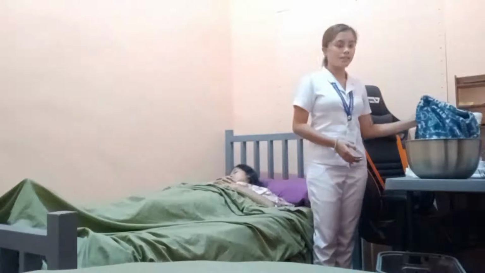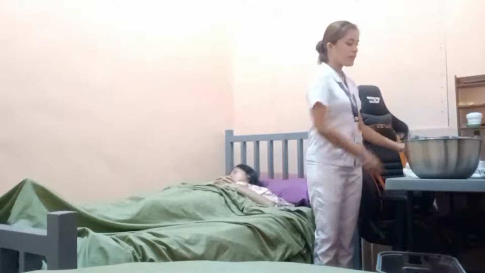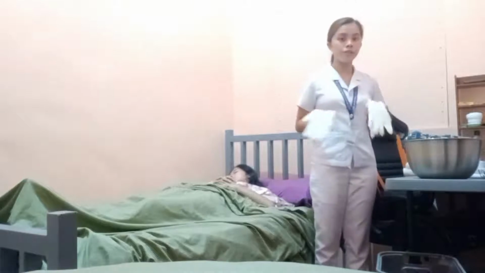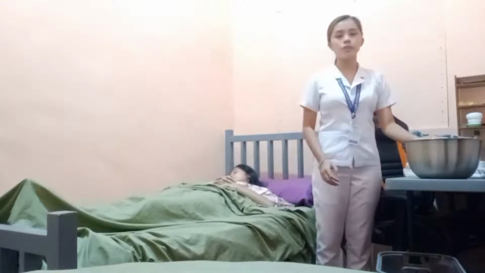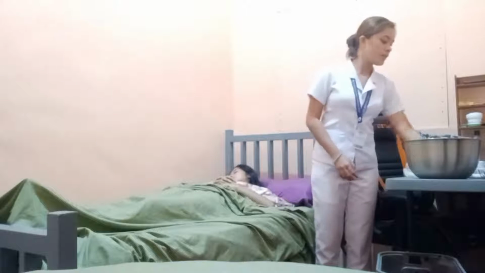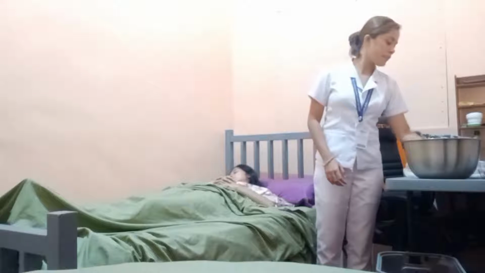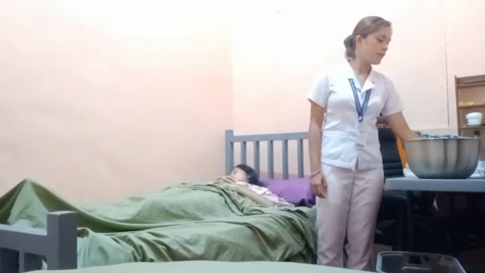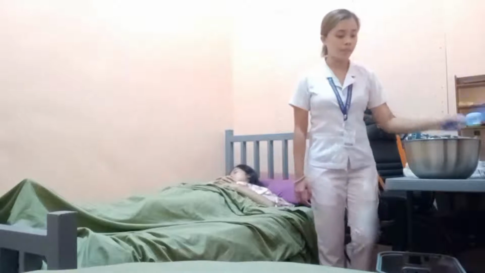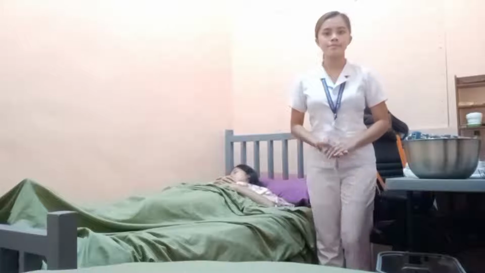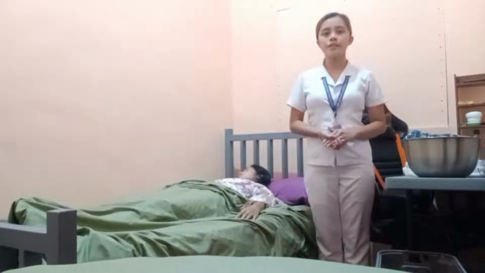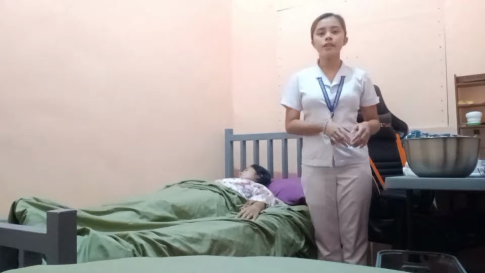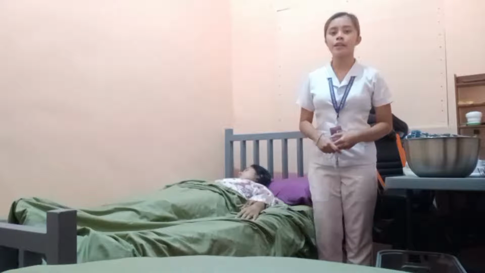A bath blanket, two towels, a washcloth, two pairs of gloves, a basin filled with warm water, body lotion, liquid soap, deodorant, comb, and a laundry basket. I have already closed the door and curtains to ensure the privacy of my client, adjusted the temperature, and provided adequate lighting to ensure my client's comfort.